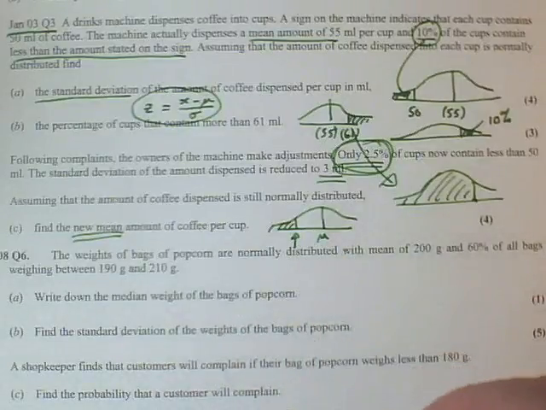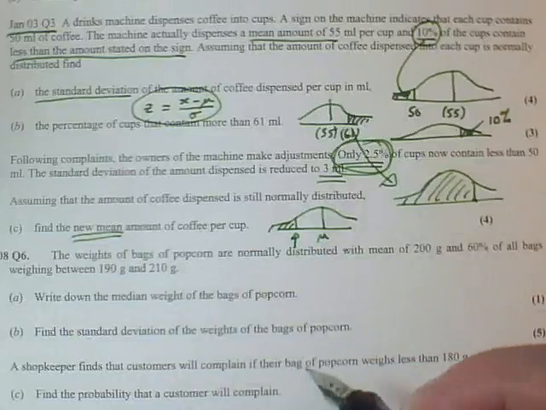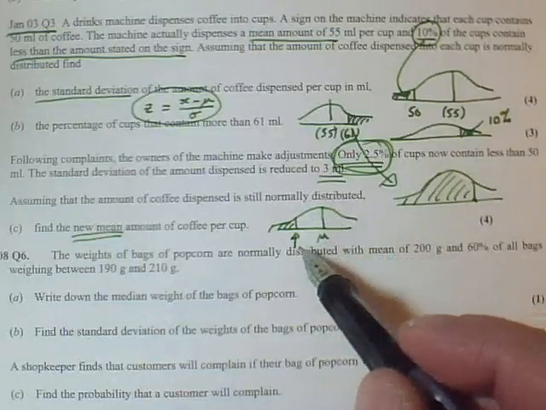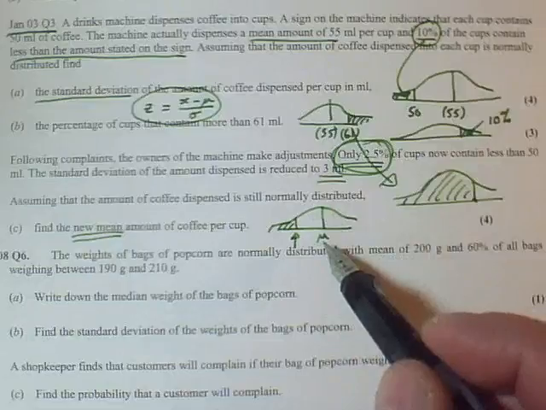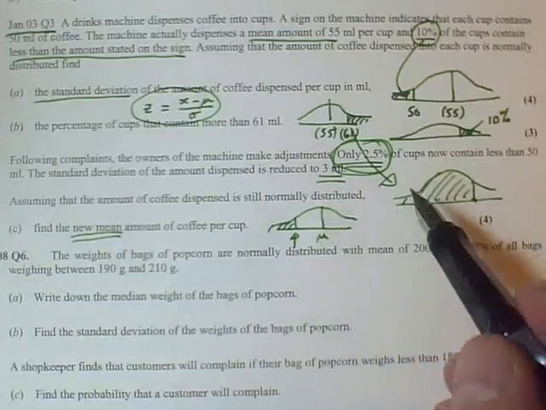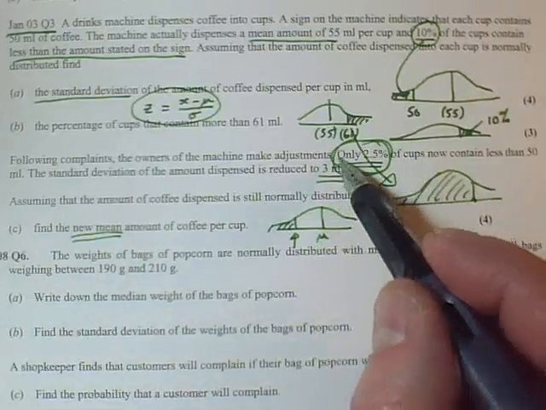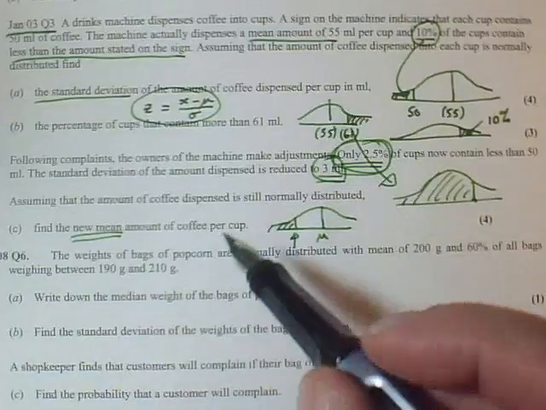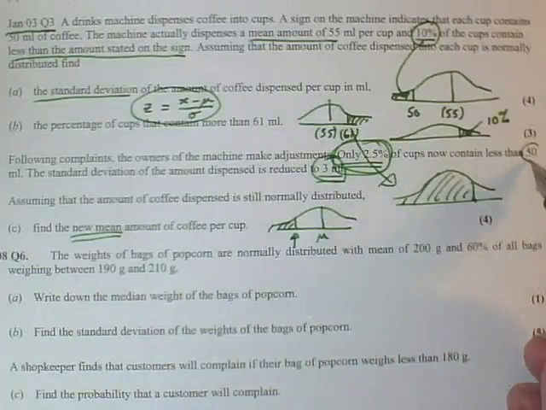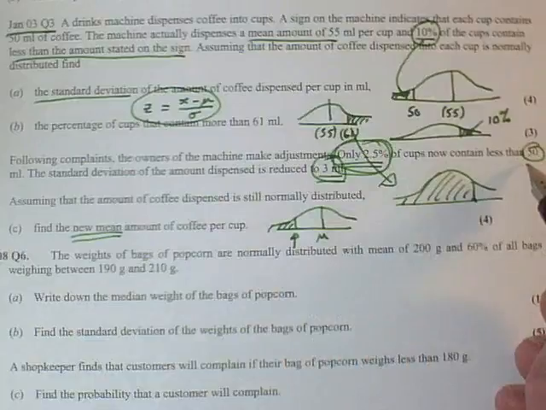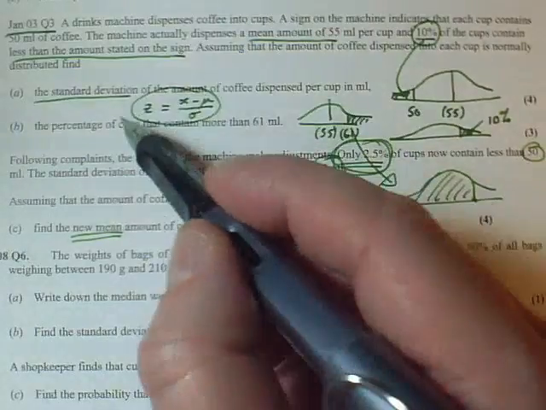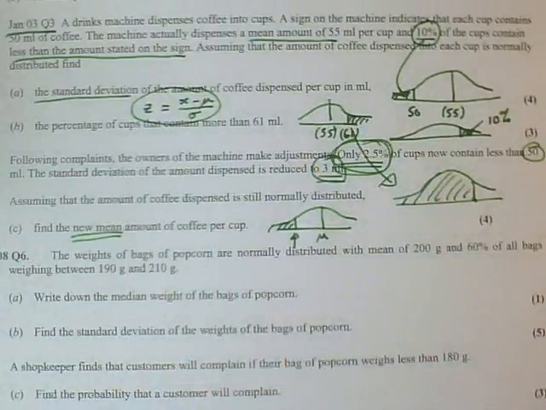We can see from our picture that we've got a negative z value, and once I've got a z value and I've got the standard deviation, which was given, wasn't it? The standard deviation sigma is 3, and I've got an x value still. This is still 50 millilitres of coffee, so this formula here will give me the new mean.